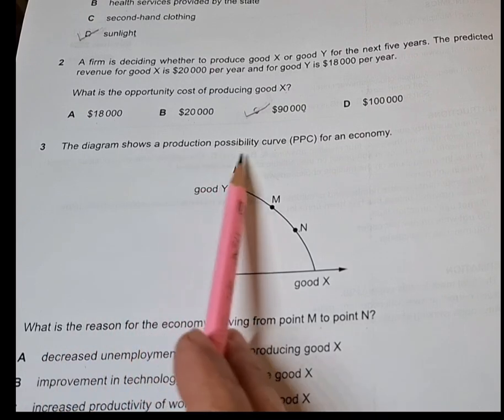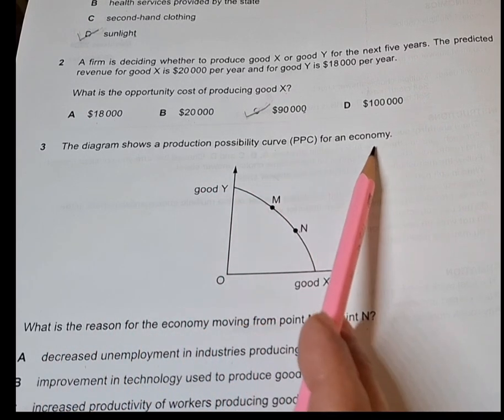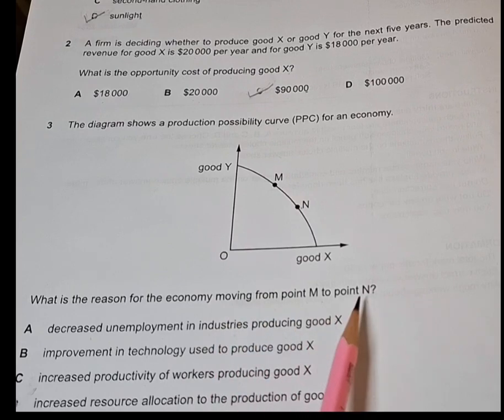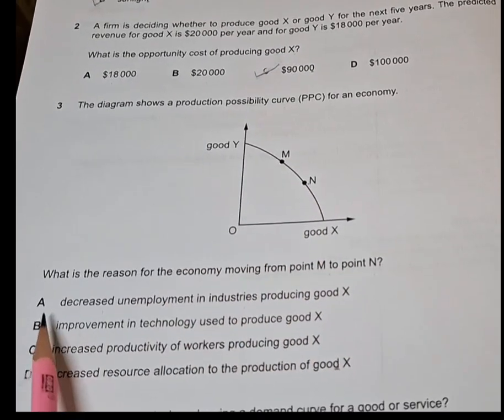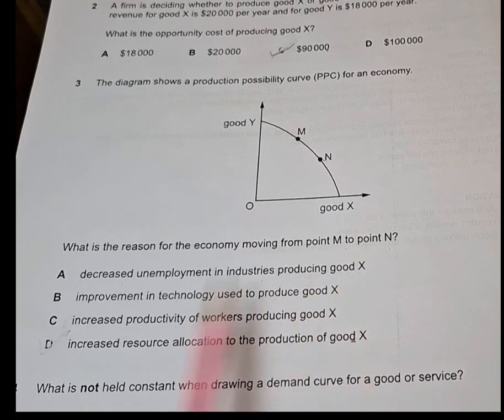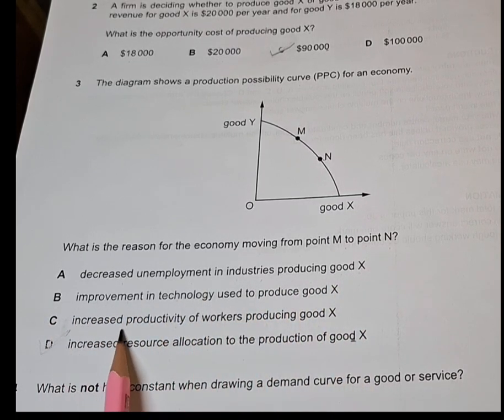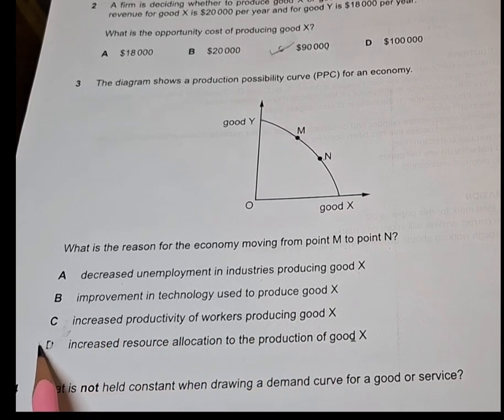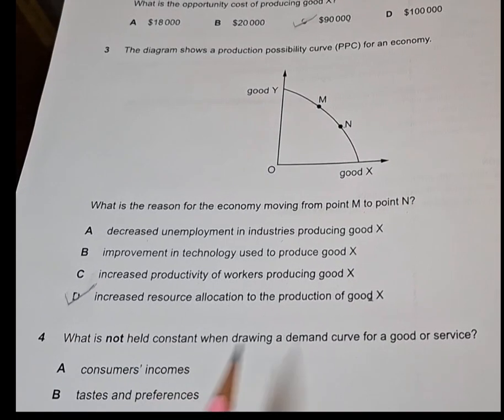Diagram shows a production possibility curve PPC for an economy. What is the reason for the economy moving from point M to point N? A. Decreased unemployment in industries producing good X. B. Improvement in technology used to produce good X. C. Increased productivity of workers producing good X. D. Increased resource allocation to the production of good X. Correct choice D.